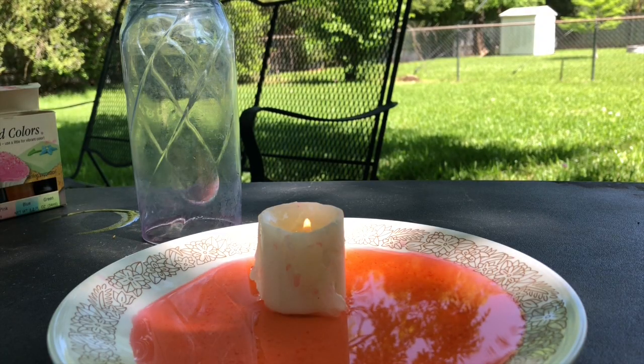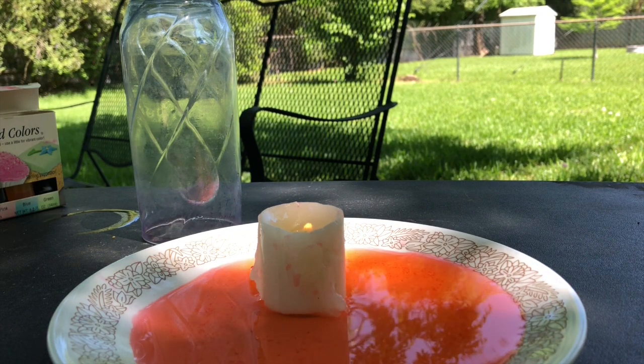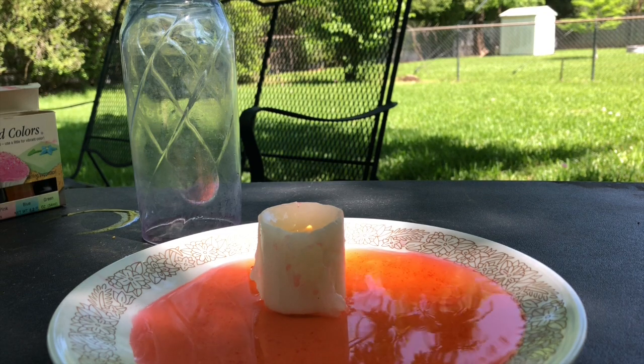Here we are to do a little experiment to show heat and temperature in the first law of thermodynamics. Now, you can do this at home with your parents' approval because you are playing with fire. Okay.